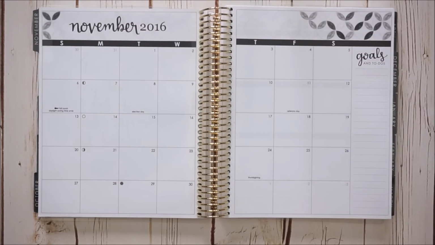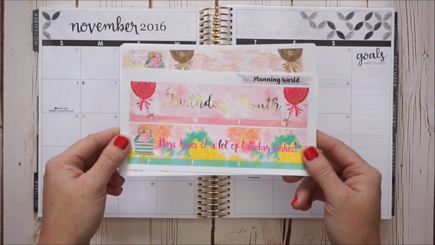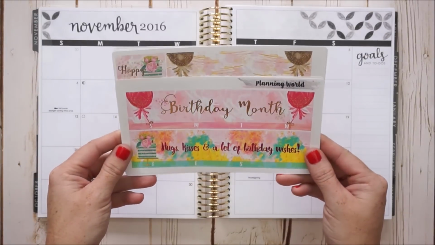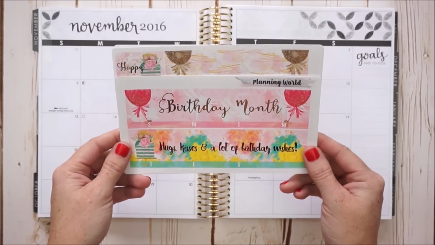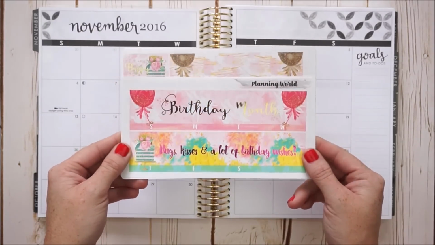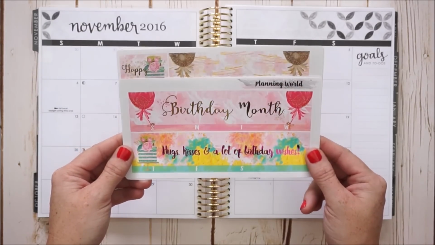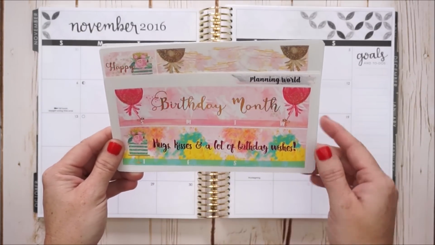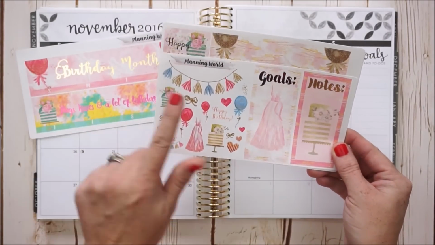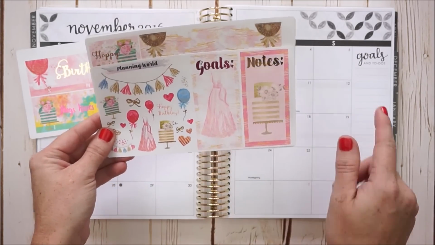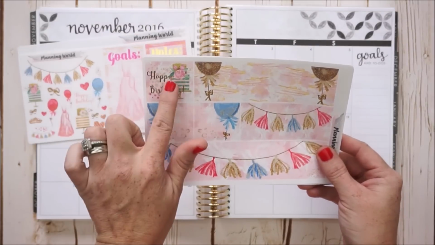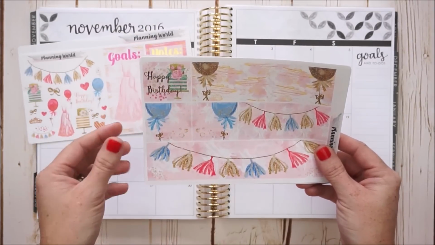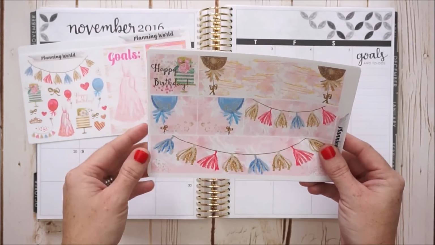So I'm very excited to use this kit by a shop called Planning World, and this is her birthday month kit. It's got gold and pink foiling on it. It says hugs and kisses and lots of birthday wishes. Also some deco, two big boxes for the sidebar. You have a box that says happy birthday that you could put in the day your birthday falls on.